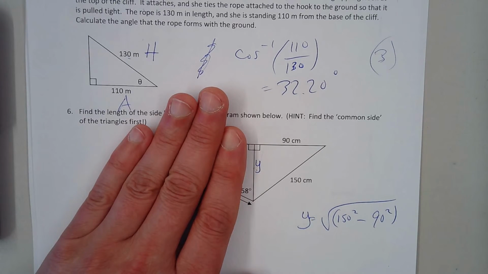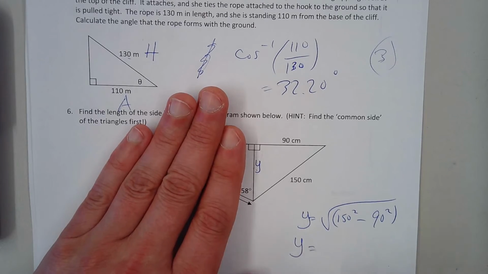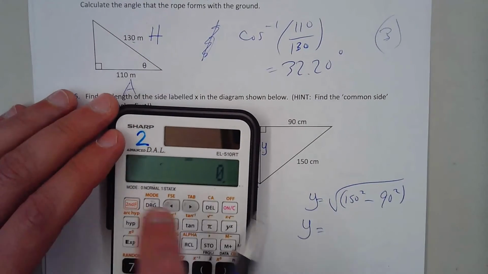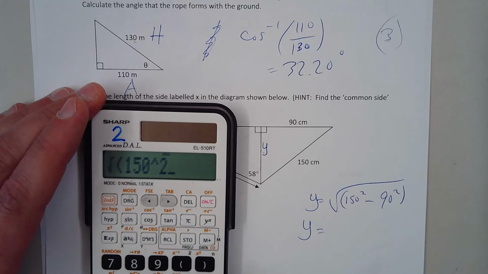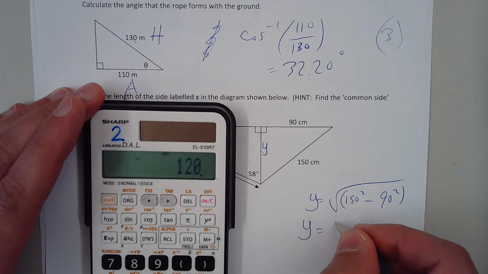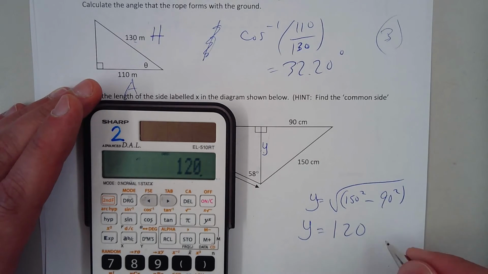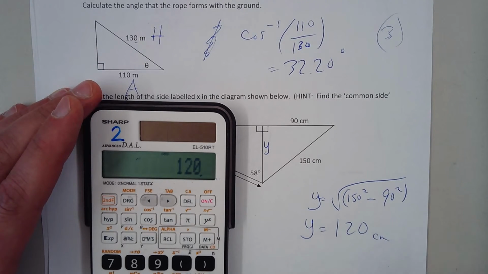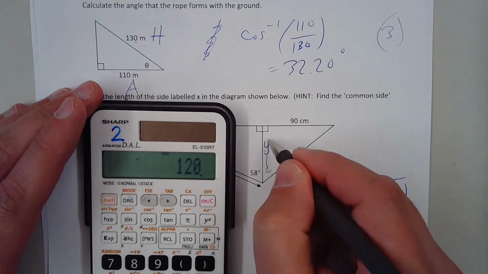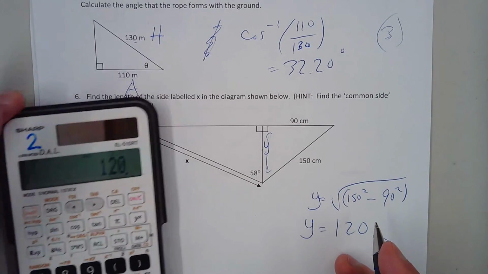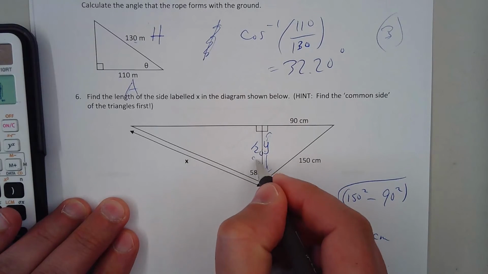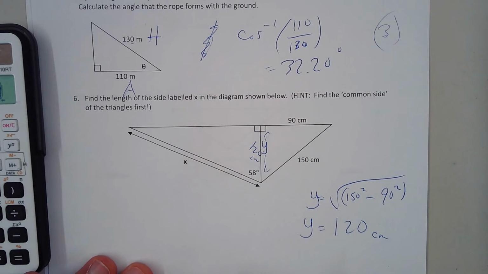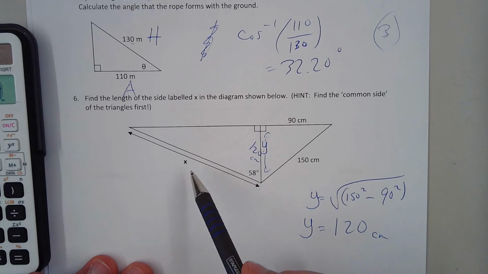That's Pythagorean theorem. All right, so let's just use our trusty calculator. Never steers me wrong. 120 centimeters is this length right here. So now I'm going to write 120 in here.